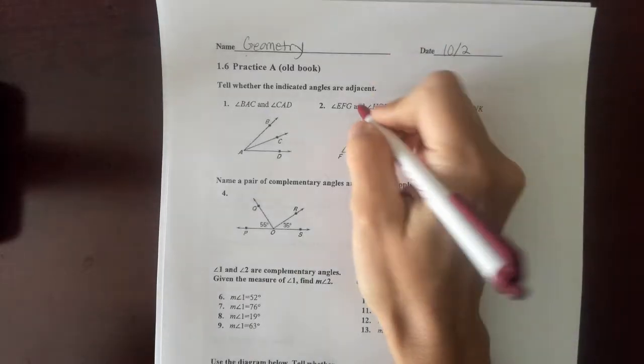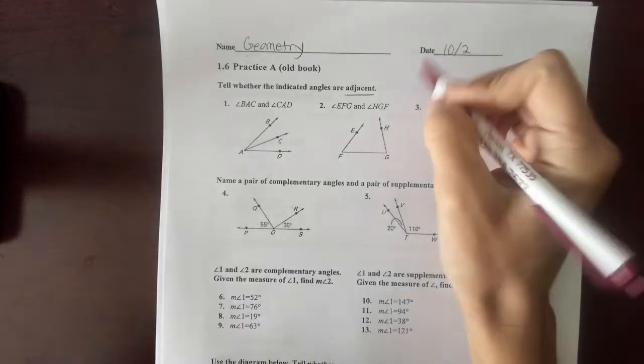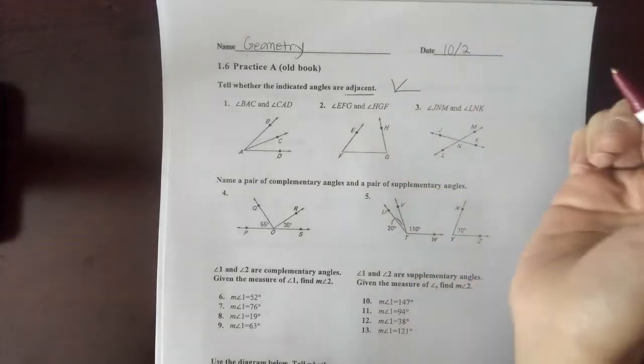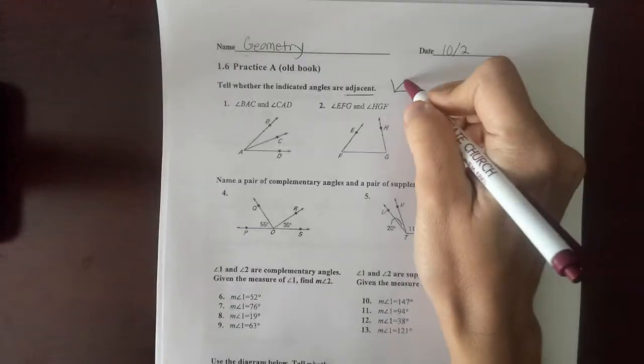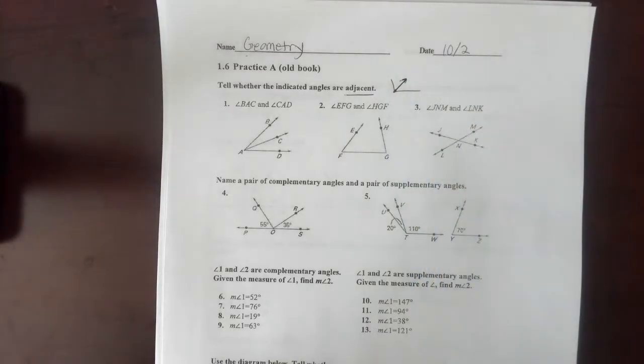So remember adjacent, and you should be using your notes for this because you took notes on this. Remember, adjacent angles are angles that are right next to each other. So they're going to share a side, and they're going to share a vertex.